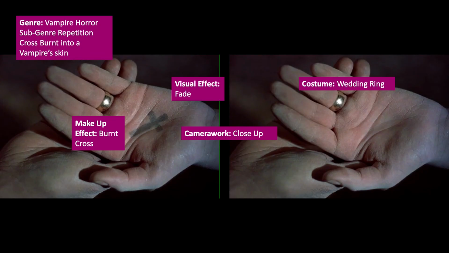So here we have a visual effect that would have been done afterwards in editing. So we have a burnt cross on this hand which fades. This tells us that she is getting over this vampire attack. She's no longer becoming a vampire anymore.